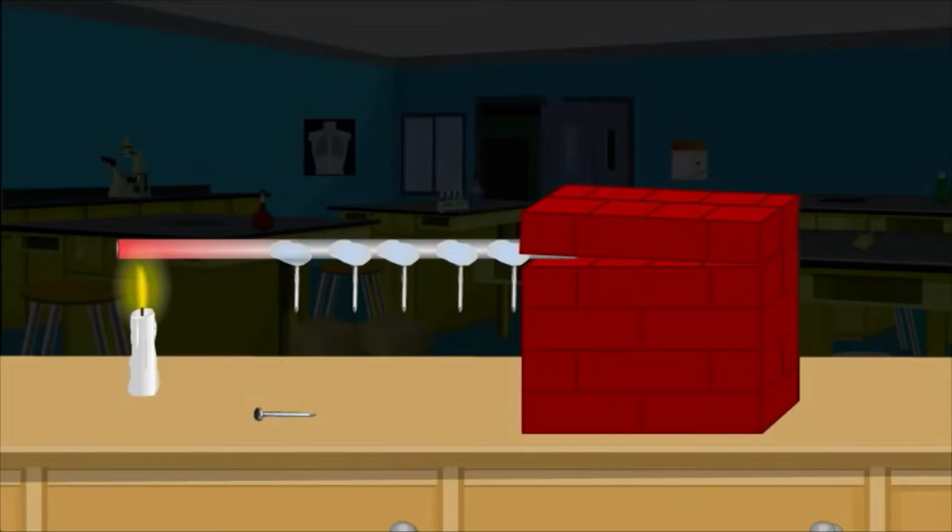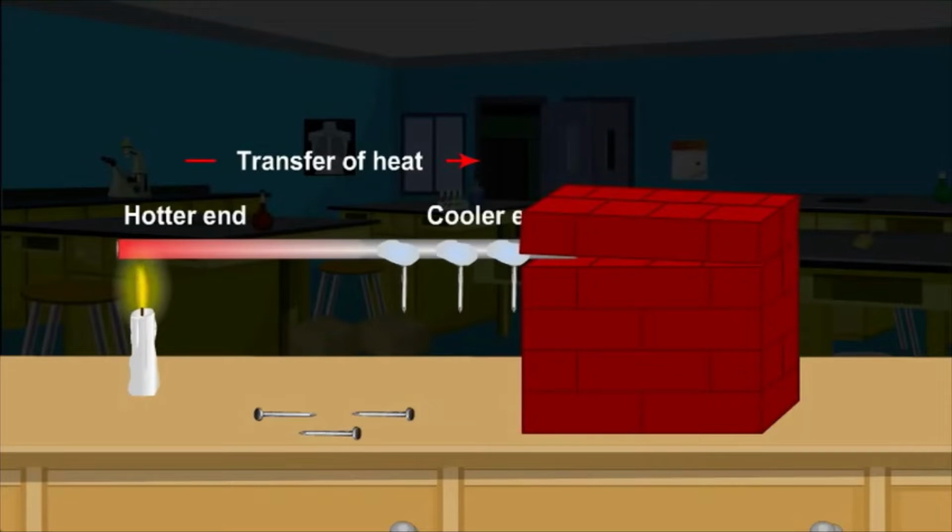There. So what did we infer from this activity? Well, this activity shows that in the process of conduction, heat flows from the hotter part of an object to the cooler part.